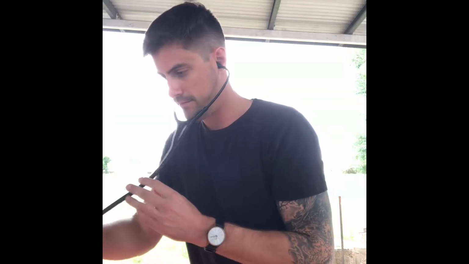Secondly, we're going to do a full baseline set of observations and a primary survey. We'll listen to all lung fields. And as I said, a full set of observations: blood pressure, oxygen saturations, cardiac monitor, temperature, BGL, respiratory rate, do it all. We're going to have the patient in a position of comfort, whether that's semi-Fowler's, high Fowler's or supine position, as long as the site is not being disrupted. We're going to do a pain assessment on the patient and deliver analgesia as required.